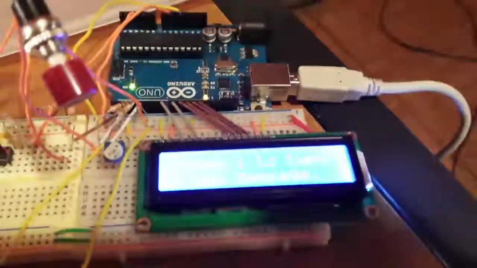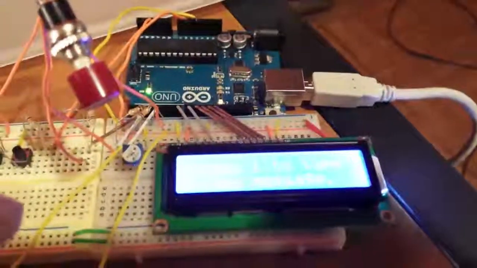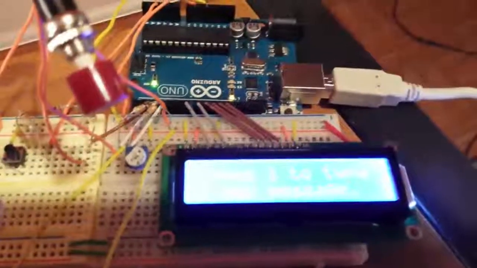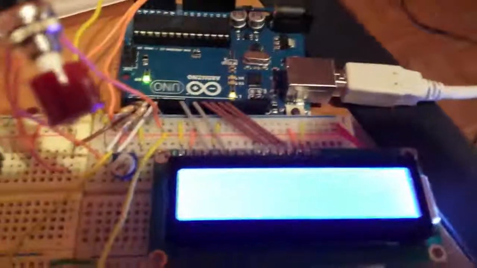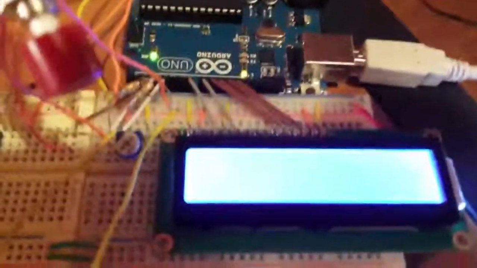How did it know my username? Well, the first time this thing ever ran, I put in a username. It was saved in EEPROM, and if I hold this down for 3 seconds, it'll let me pick a new username. It'll clear all the memory.